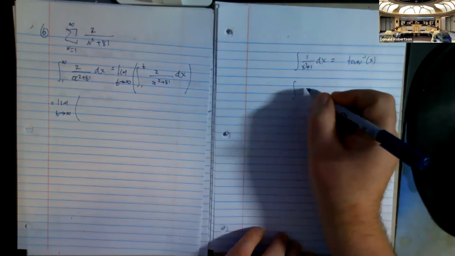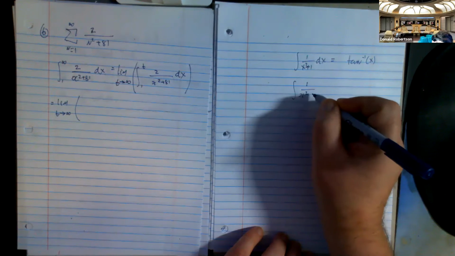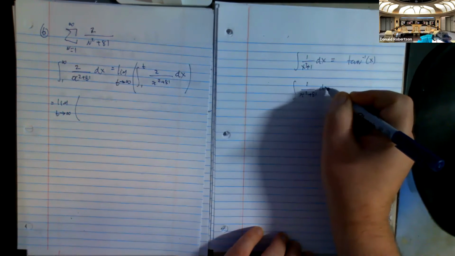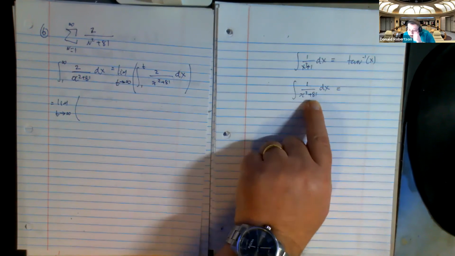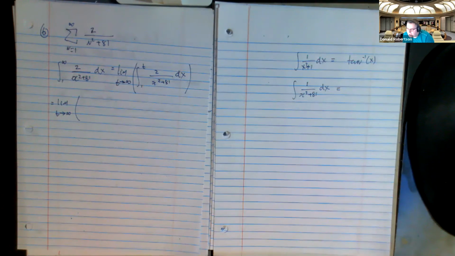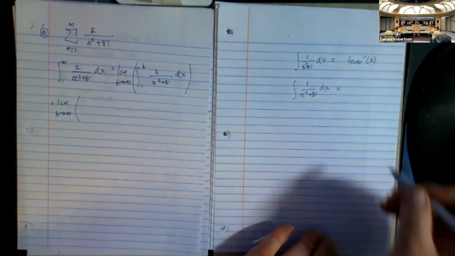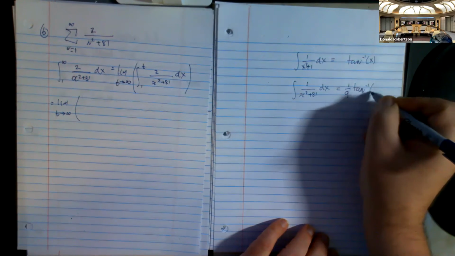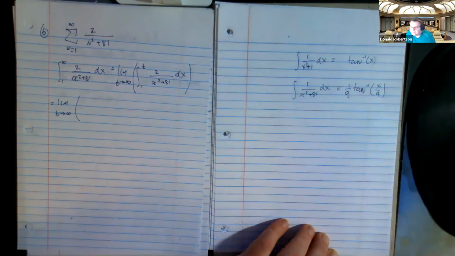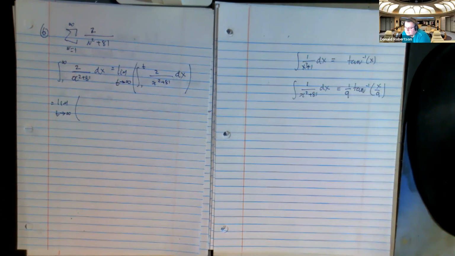What you might not know, and so I'm going to tell you so you'll remember for the next time, is that if the number here is not 1, if it's 9 or 25 or 100, in this case it's 81, you will get 1/9 inverse tan of x over 9. And so you can just add that to your vocabulary of things I know the integral of.